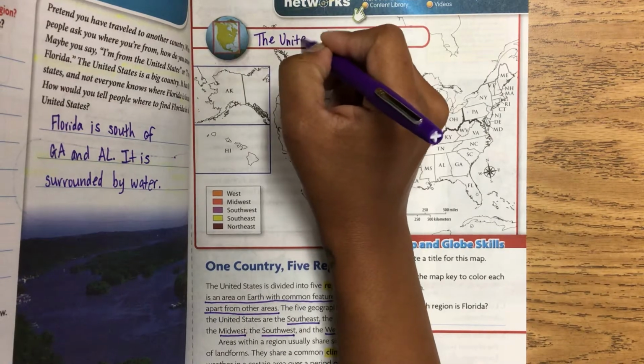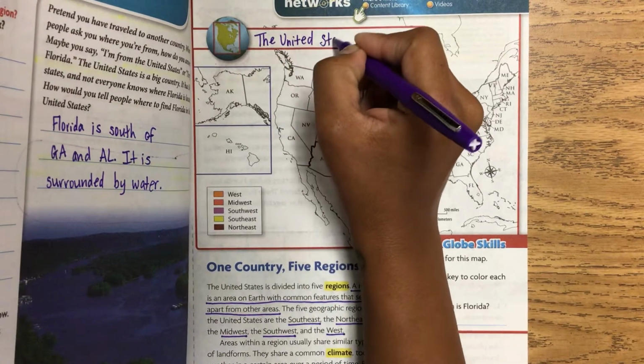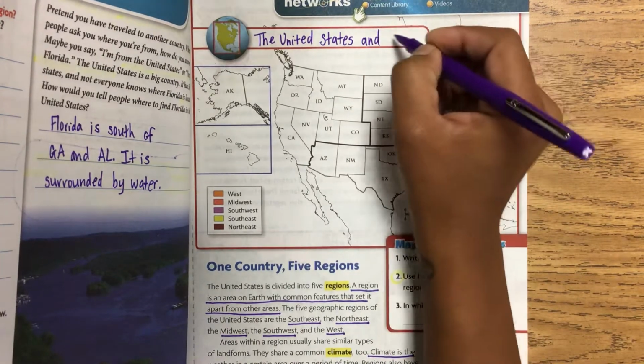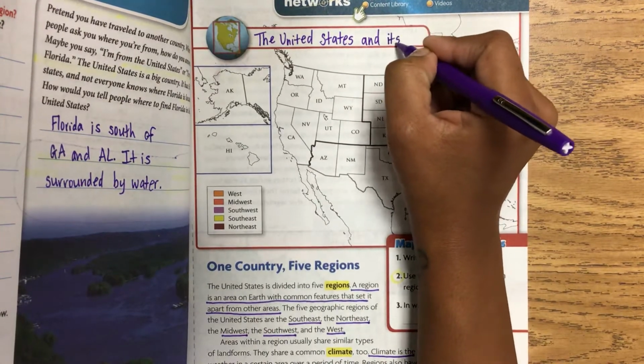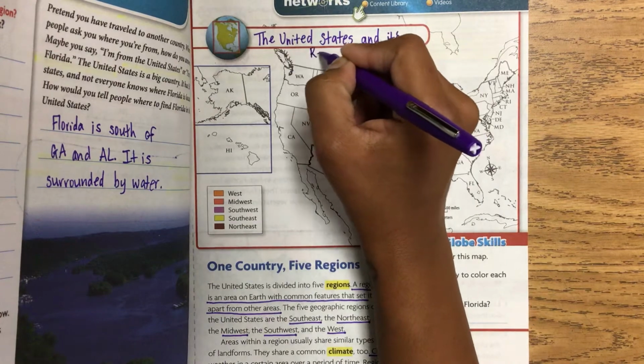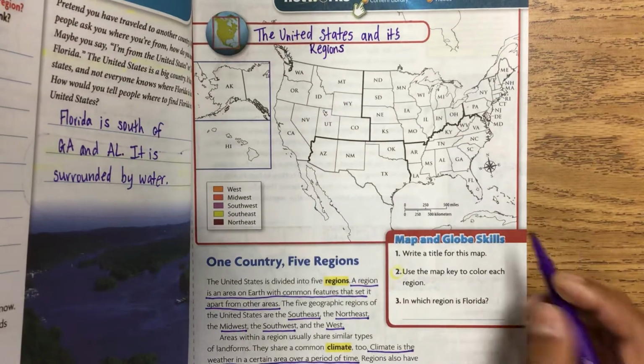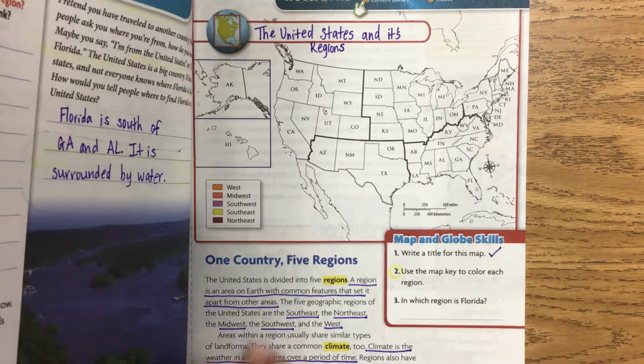The United States and its regions. Okay, we can check off that we added a title.